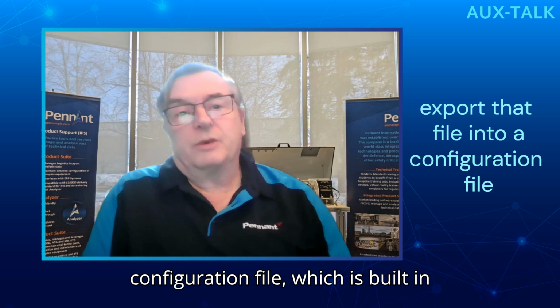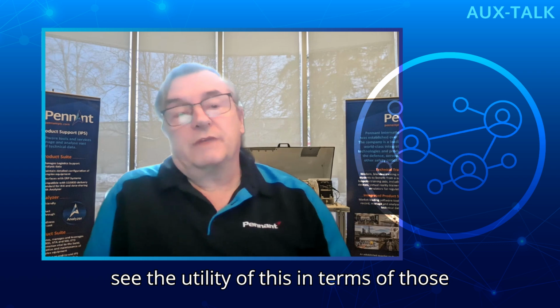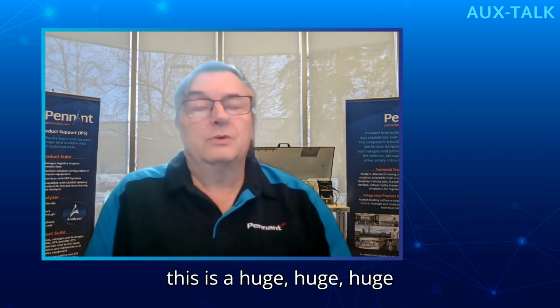So this special configuration file, which is built in XML, allows you to transport that particular config file to an organization, to a customer, to folks within your own working environment to employ within their own GenS. So you can see the utility of this in terms of those that are using GenS to be able to transport those requirements back and forth very quickly. So this is a huge, huge, huge benefit to using the product.